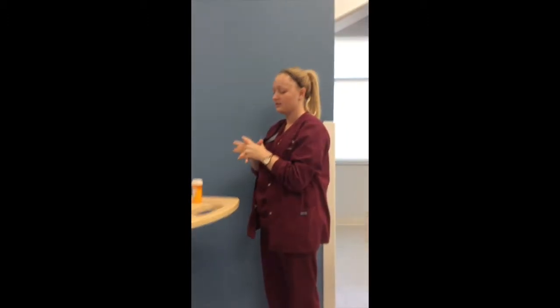Okay, so today I'm going to be demonstrating how to give a medication through an enteral tube, feeding tube, or a nasogastric tube. So the first thing I'm going to do is go to the computer, pull up the patient's MAR, and pull up their doctor's orders for the medication. I'm going to compare the two, make sure that they're congruent, make sure that it makes sense, of course, and then I'm going to look and see what medication is ordered at this time.